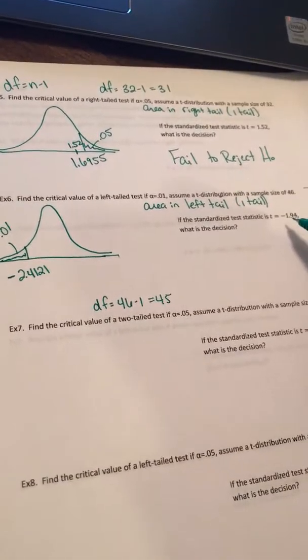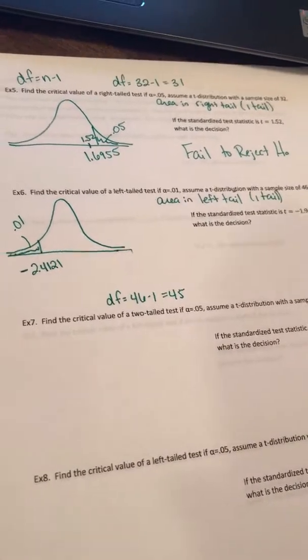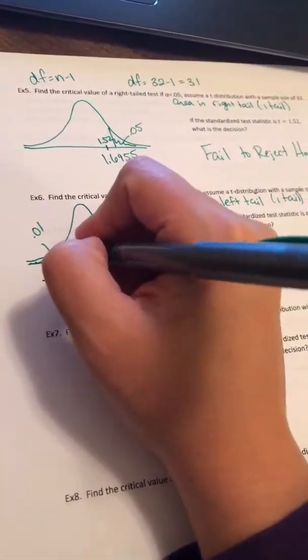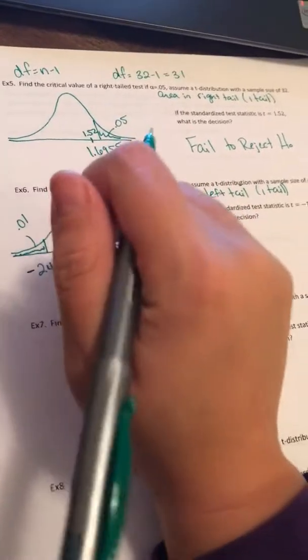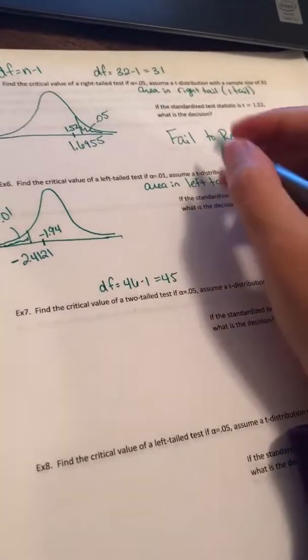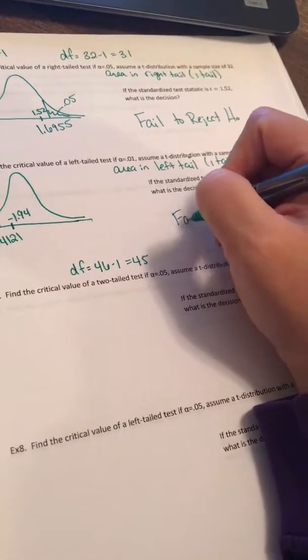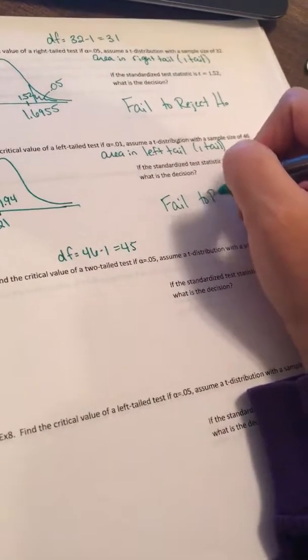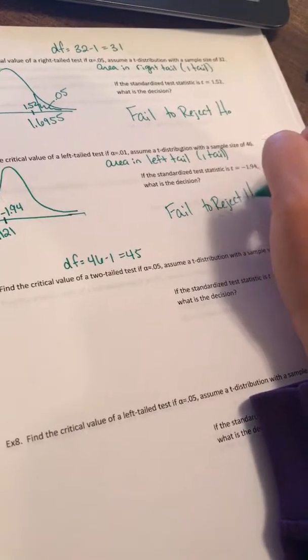If T is negative 1.94, what do you do? Negative 1.94 is to the right of the negative 2.4121, so it's outside that shaded rejection region. So again, I would fail to reject H0.